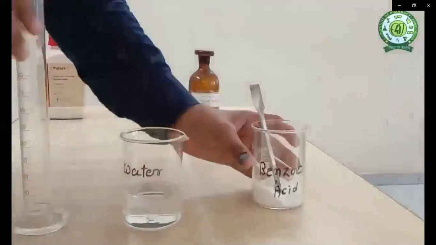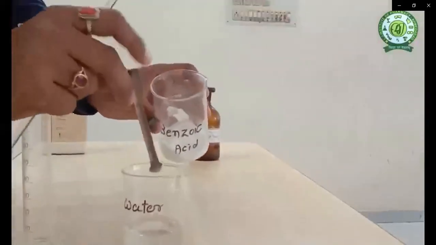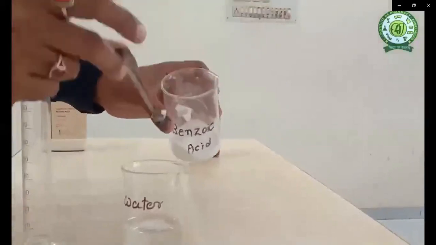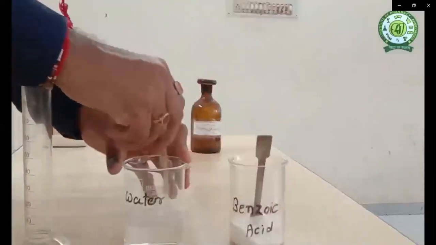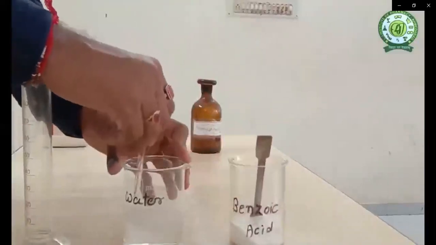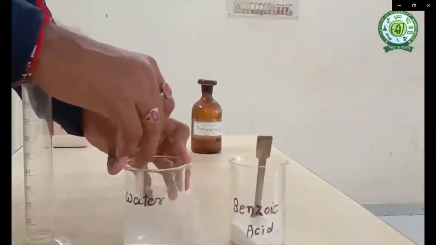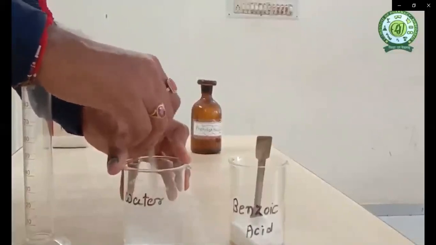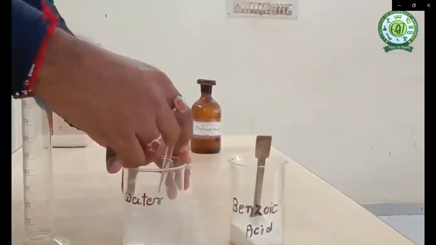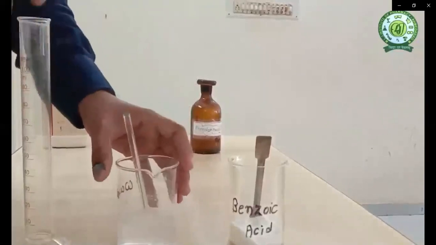As we have to prepare the saturated solution of benzoic acid, now we are going to add a small quantity of benzoic acid so that it will form a saturated solution. The addition is with continuous stirring, as the stirring may also affect the solubility. So we are continuously stirring the solution. After the solution is prepared, we have to filter it so that we can remove the undissolved part.